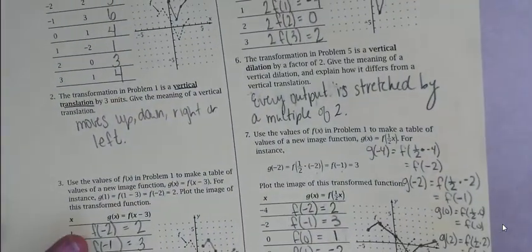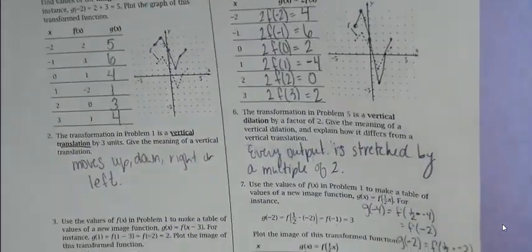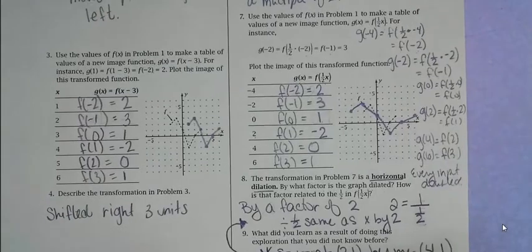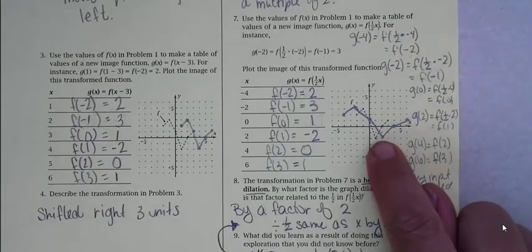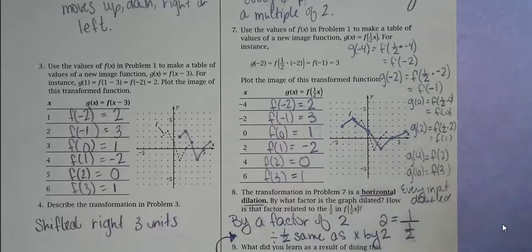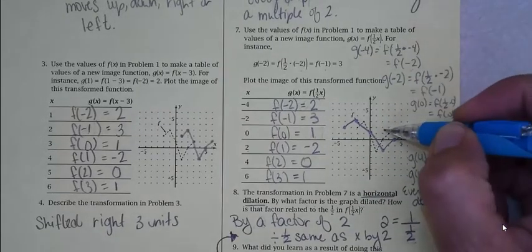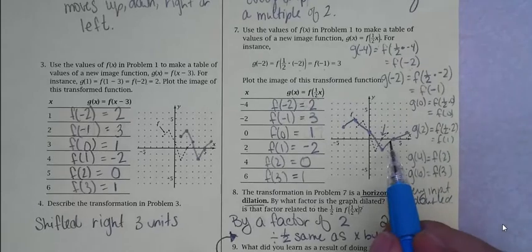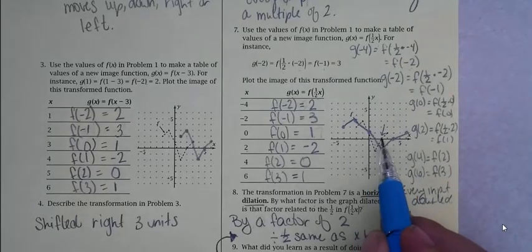So let's just look at one more example. I think that the vertical dilation is super easy, but I want to go back over that horizontal dilation. So here was another graph that you did in your exploration. I'm just going to take this point right here. So this point was 2, 0.